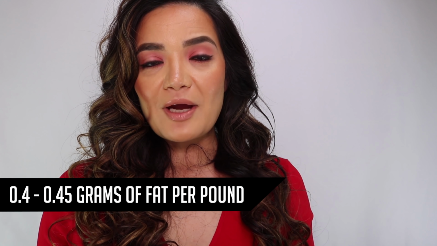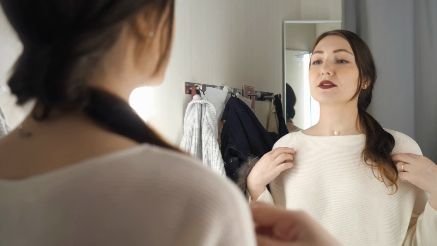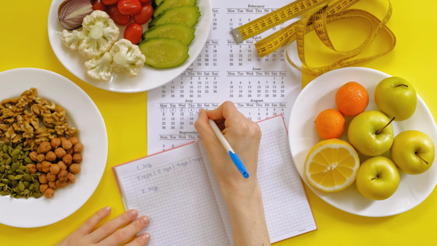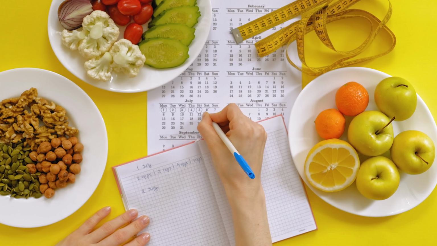Slow fat loss, I say, is about 0.4 to 0.45 grams of fat per pound. It's a great starting point, and I would tweak from there as needed. Now, this will support fat loss without compromising your satiety, and provides a long-term sustainable lifestyle change. So this is going to be nice and slow and steady.